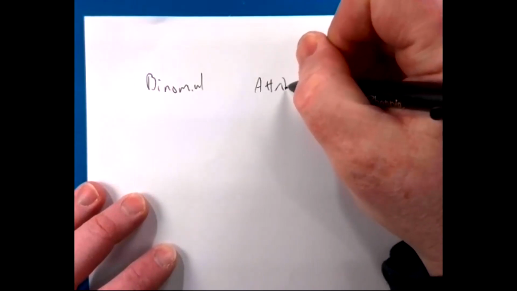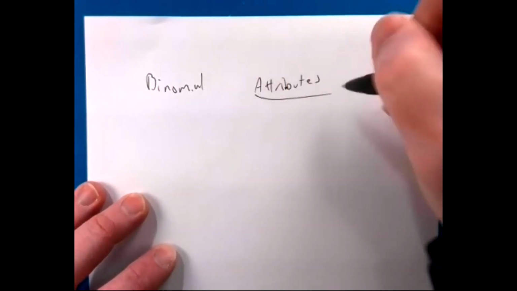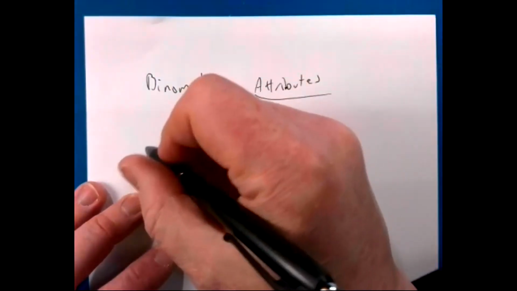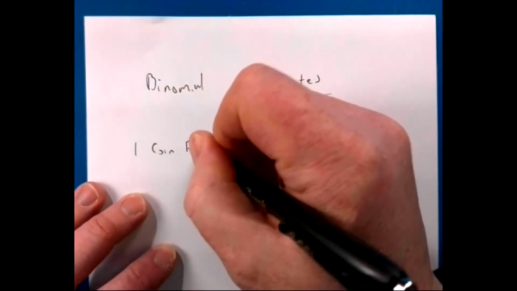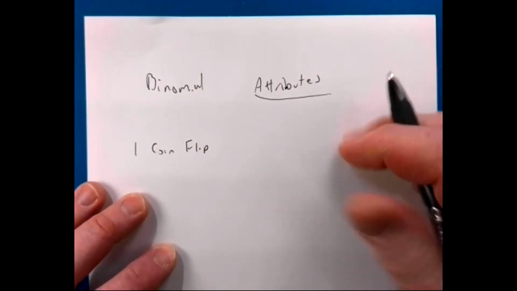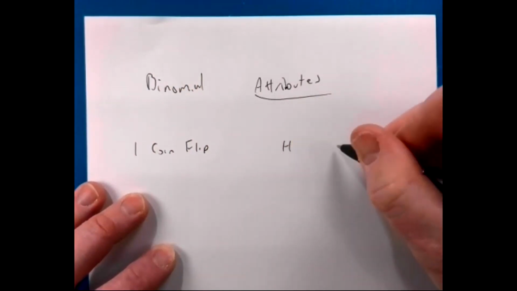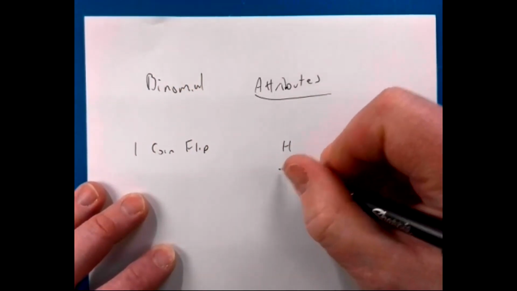Attributes. Well, let's take a coin flip. Could be heads, could be tails, right? Odds are 50-50.